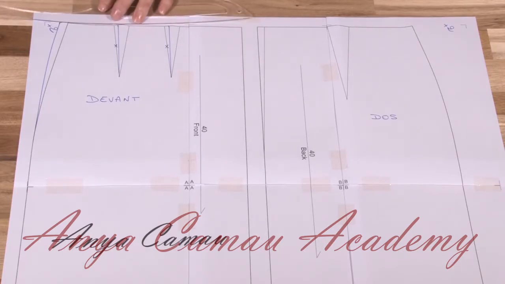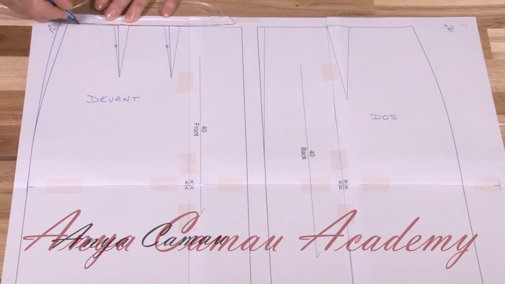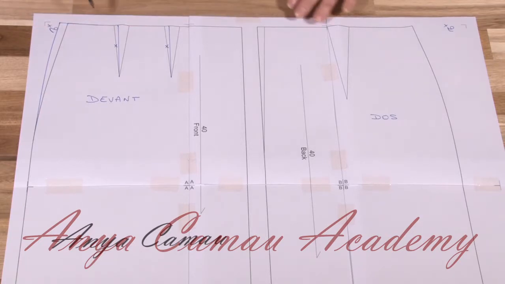Similarly, on this small segment of the waist, I start from the waistline close to the second dot, and I join my new side point, drawing a new waistline. And then I'm done with Brigitte's front piece.